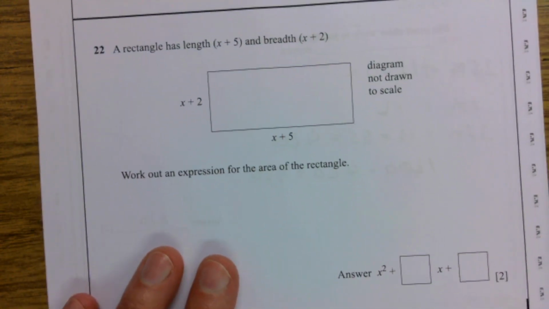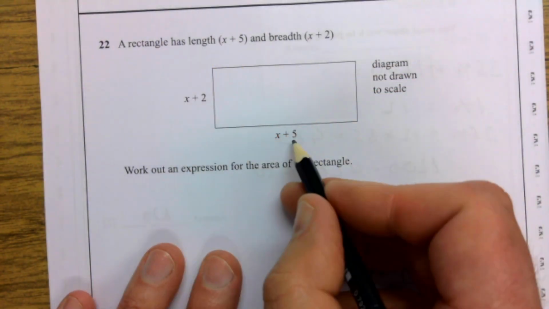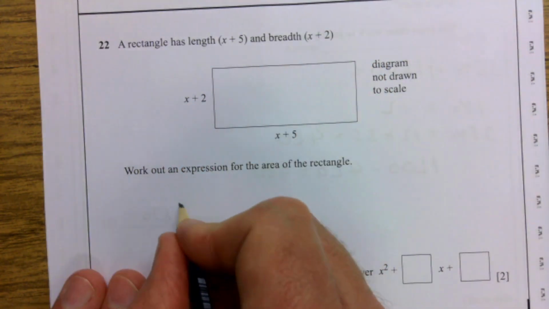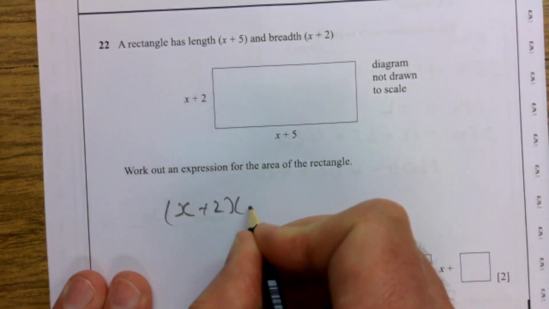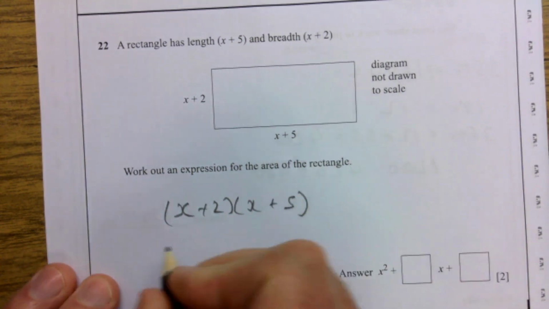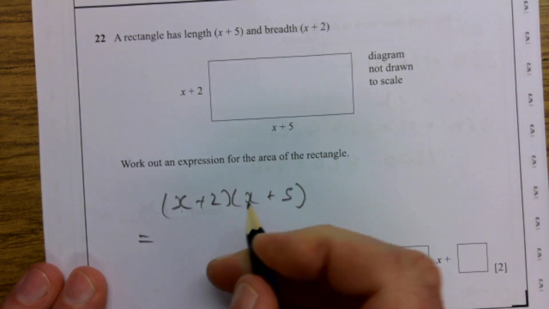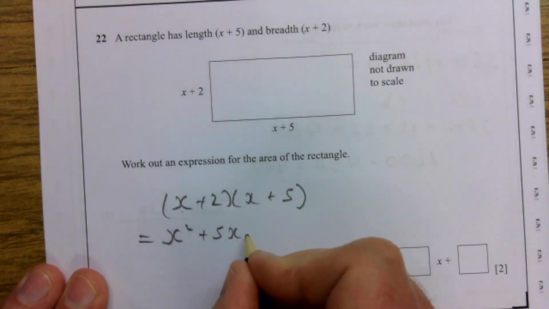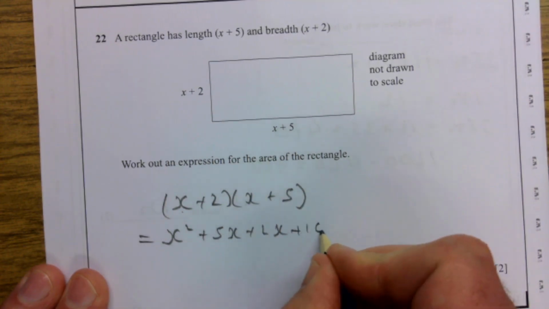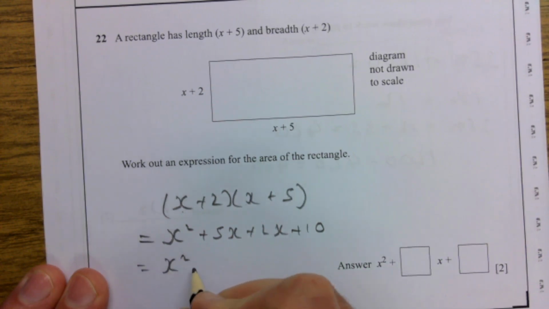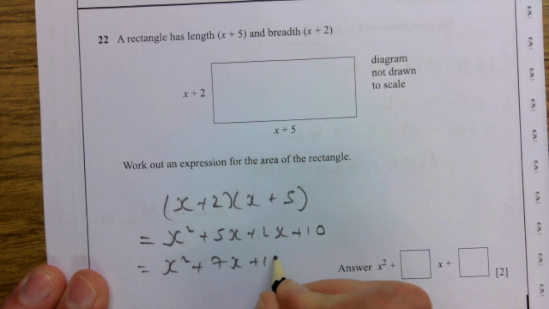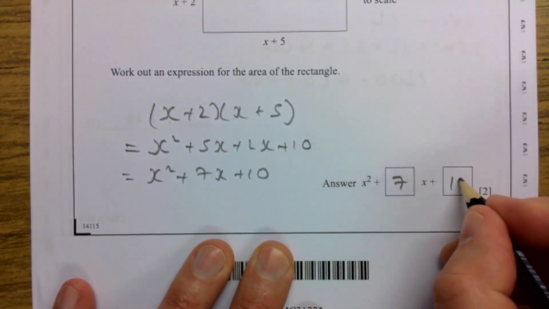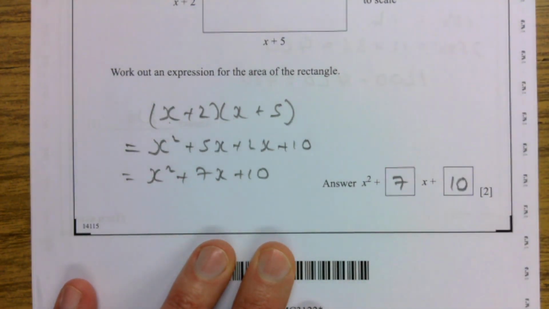Question 22. The rectangle has length x plus 5 and breadth x plus 2. Work out an expression for the area. Well, for area we need to multiply this by this. It's x plus 2 times x plus 5. I use FOIL for this, and it's controversial, but let's do it. First: x times x, x squared. Outer: plus 5x. Inner: 2x. Last: plus 10. That gives me x squared plus 7x plus 10, which is the answer they're looking for.